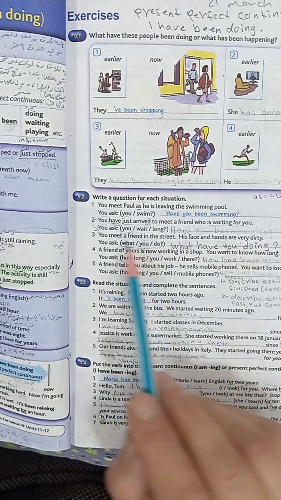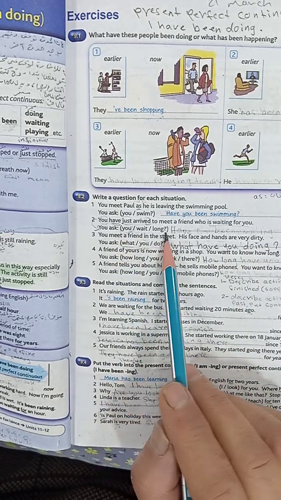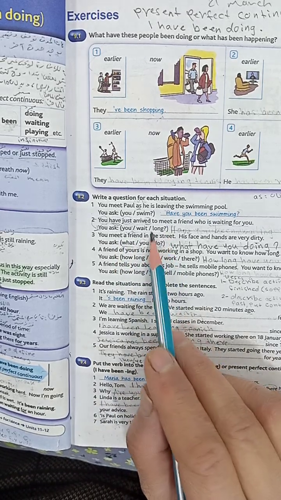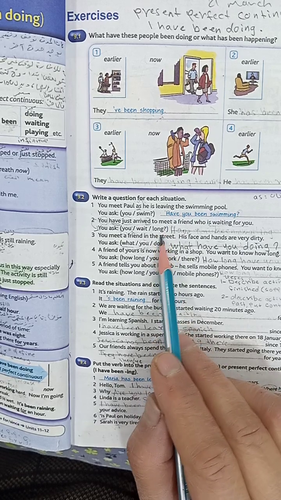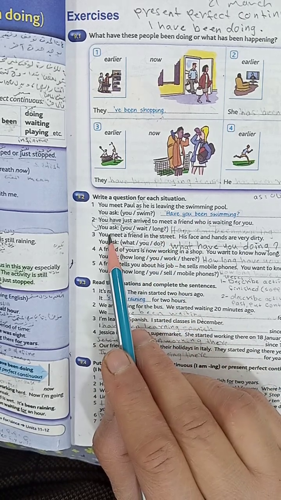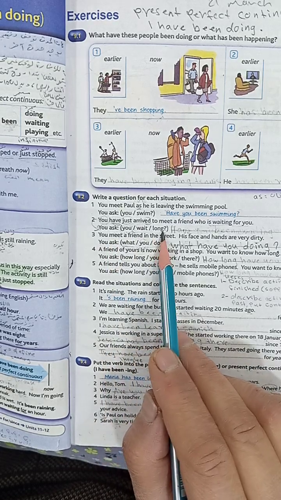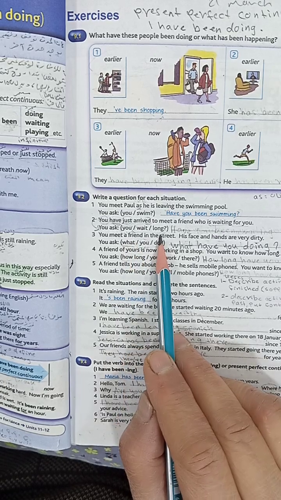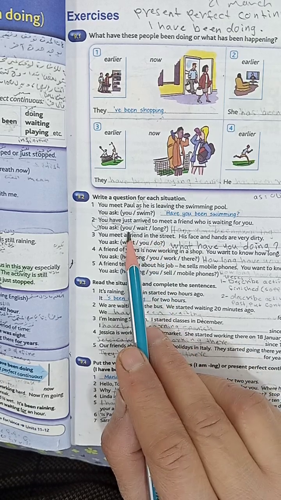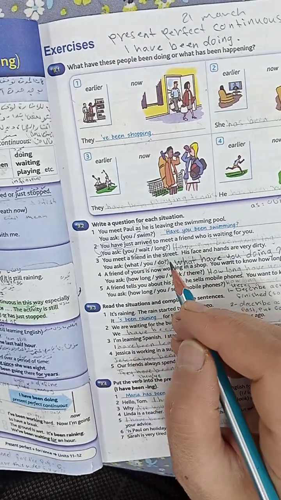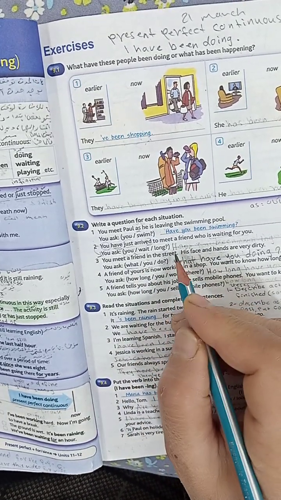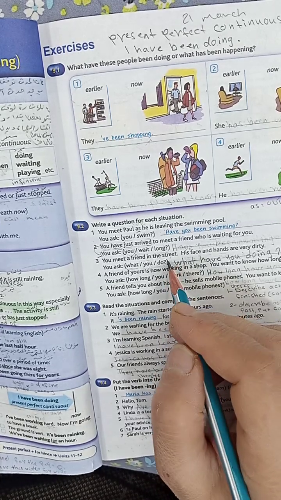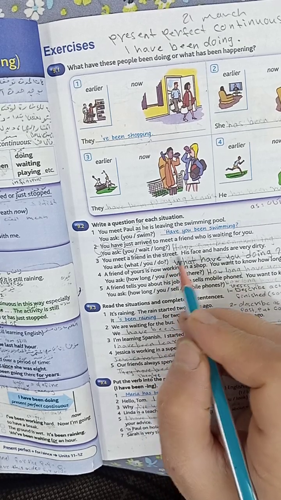What's the form of this tense? Use the word wait. You ask how long, so this question asks about a long time, the period of time of waiting. So we use present perfect continuous. Of course, a question starts with, if you remember, the auxiliary verb.